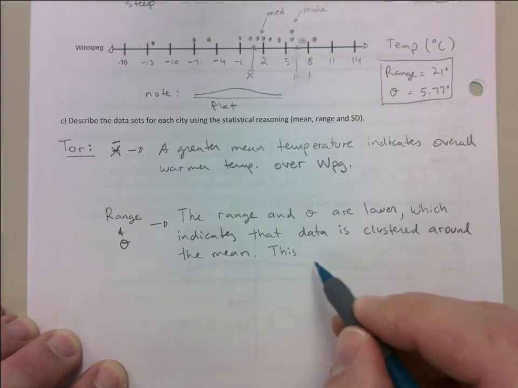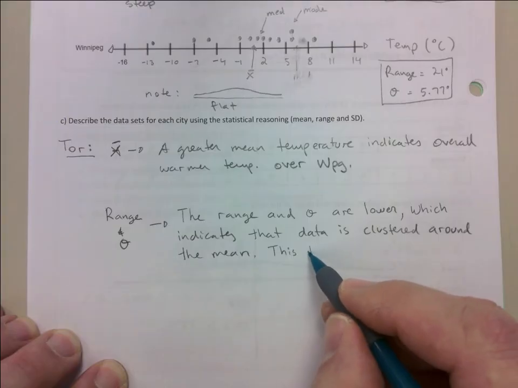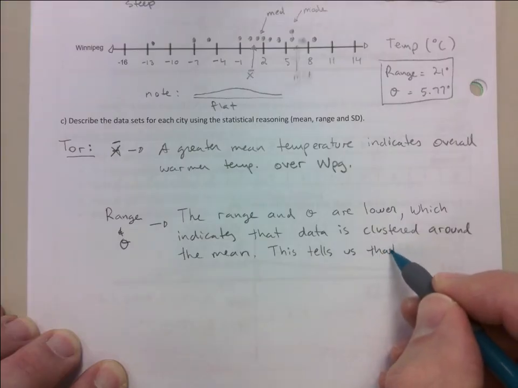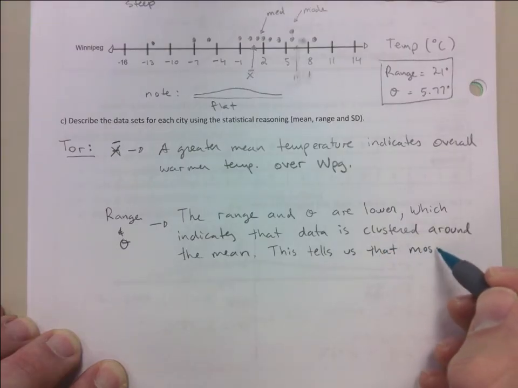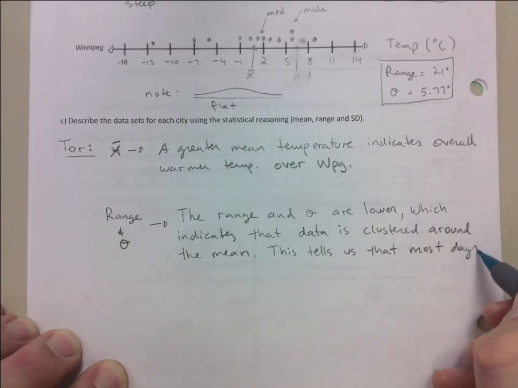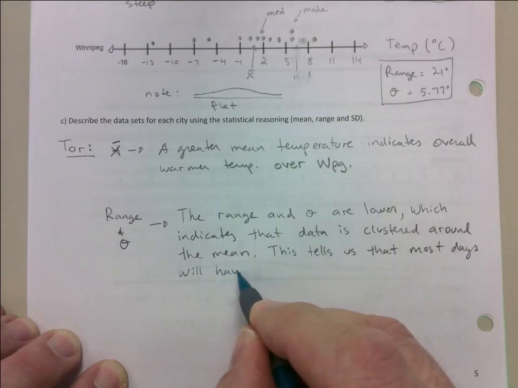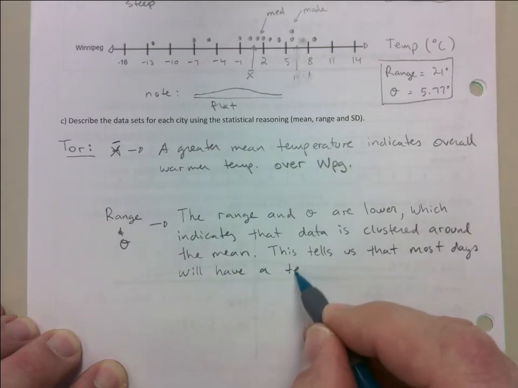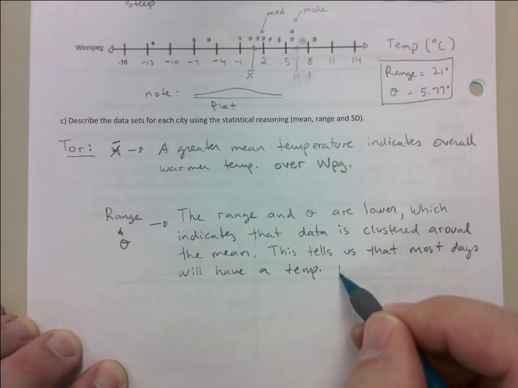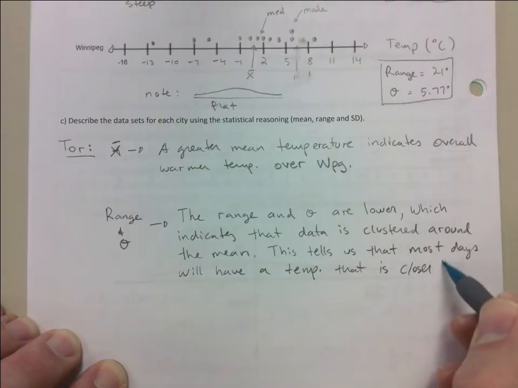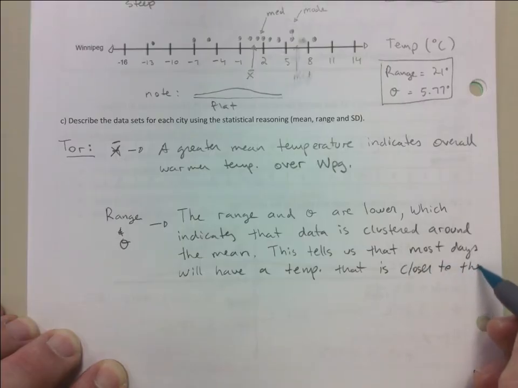This tells us that most days will have a temperature that is closer to the mean.